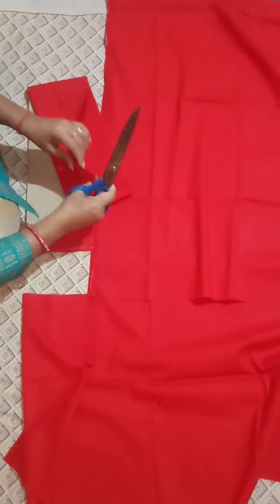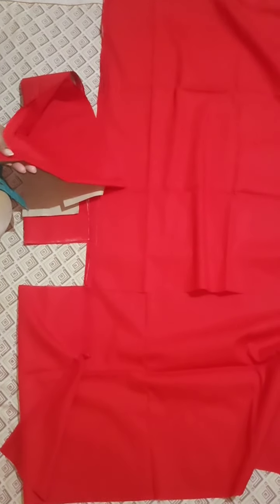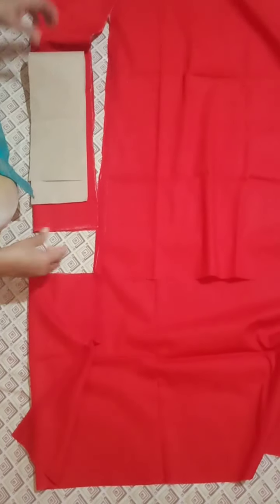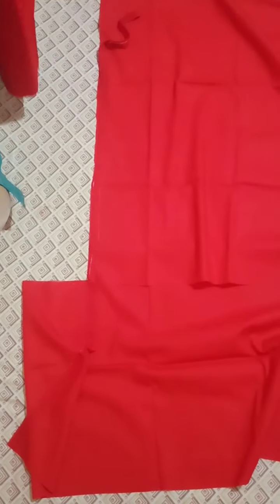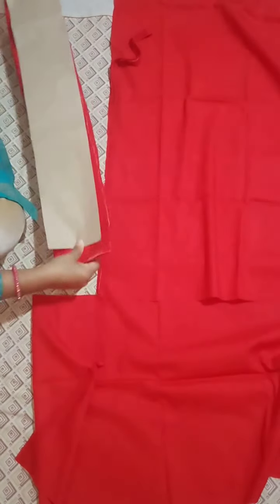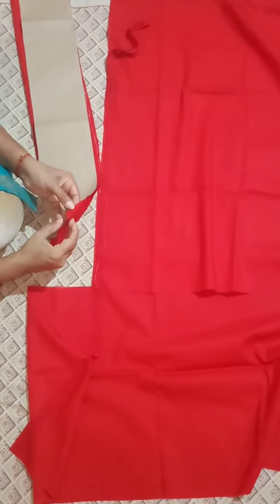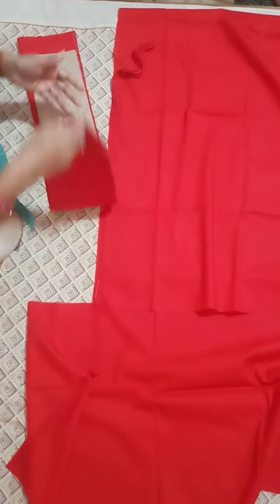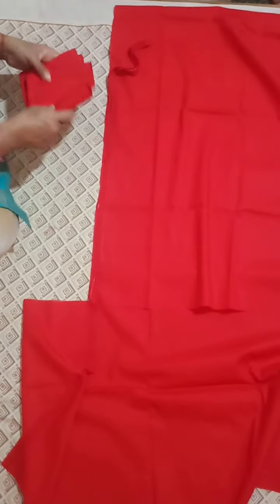Now cut this one. We will have two pieces, two for the two legs. Okay, these are the two pieces of side piece. Now we'll cut the triangular piece.